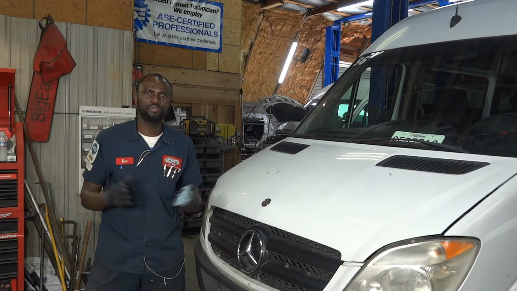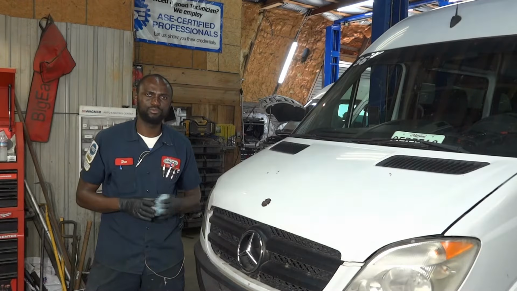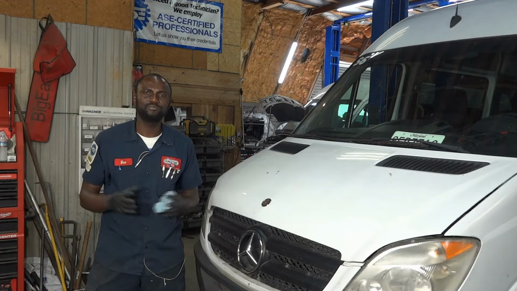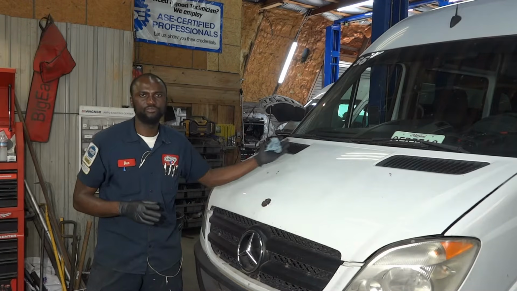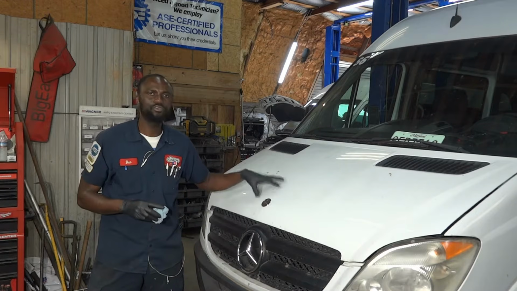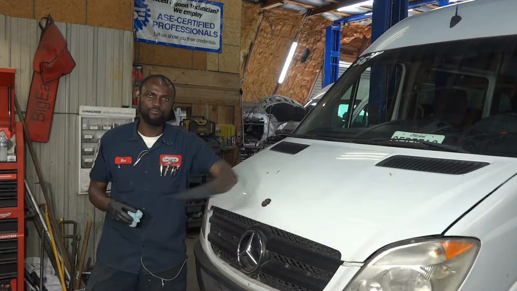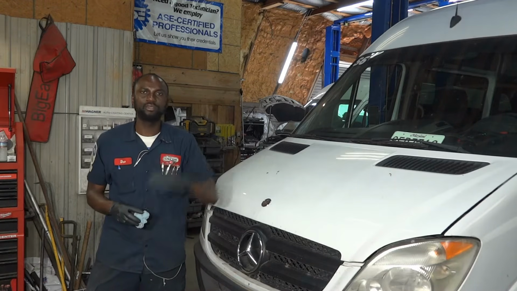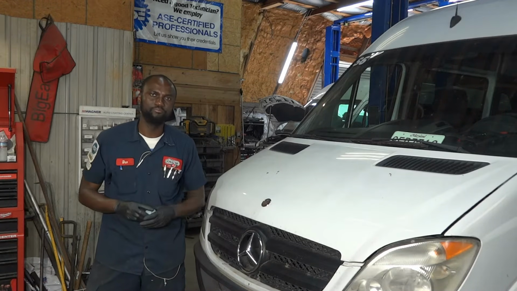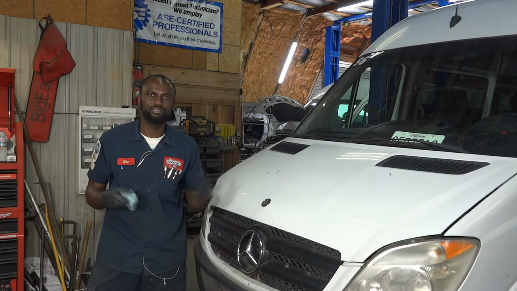So the first thing we're going to do is go inside the vehicle and confirm the customer's complaint. We're going to start the engine and see if the check engine light will remain on. I test drove this vehicle before I brought it in the shop. I confirmed the customer's complaint. The vehicle is definitely losing power. It seems to be driving fine on level ground, but if you go up a hill, it loses power big time.